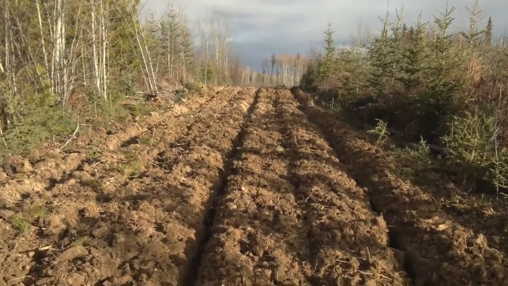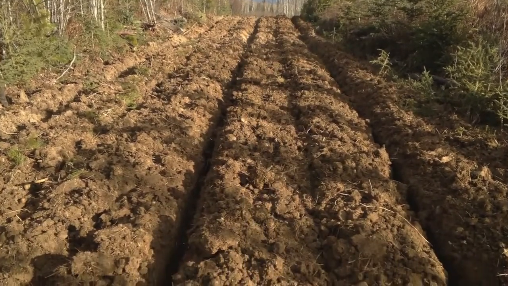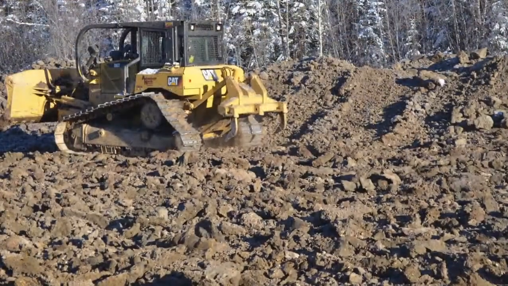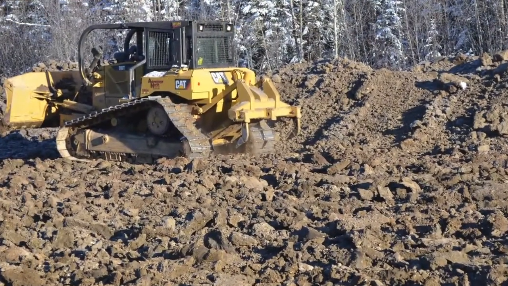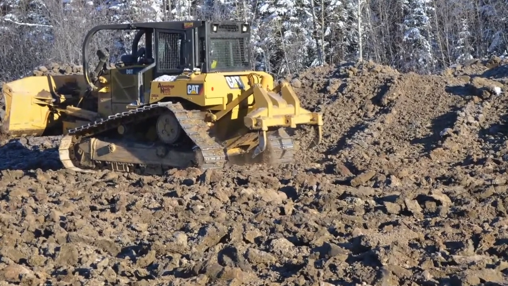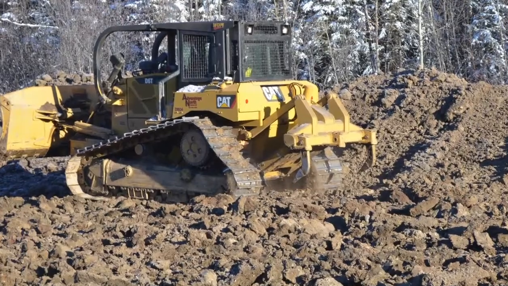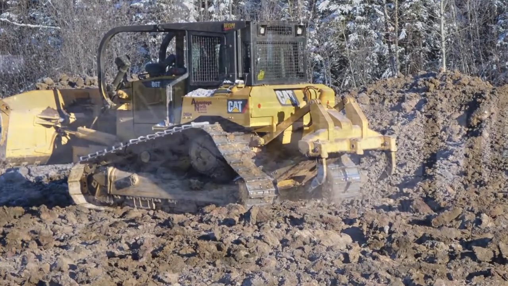The standard ripper shank, when attached to a dozer, is a simple and efficient approach to decompaction. However, the shank itself has limitations in terms of its ability to fracture compacted soil layers. Generally, the soil is only fractured near the travel path of the shank.